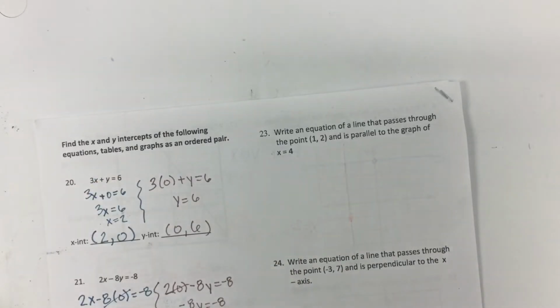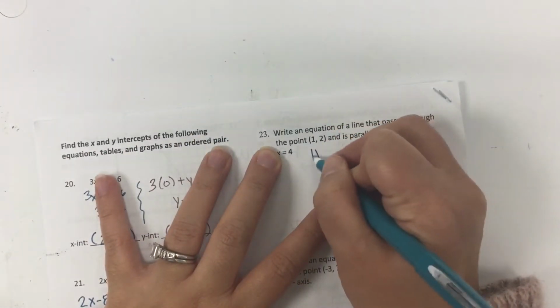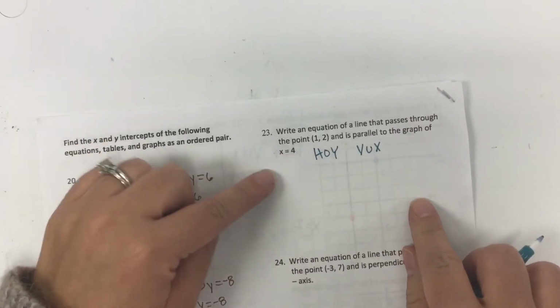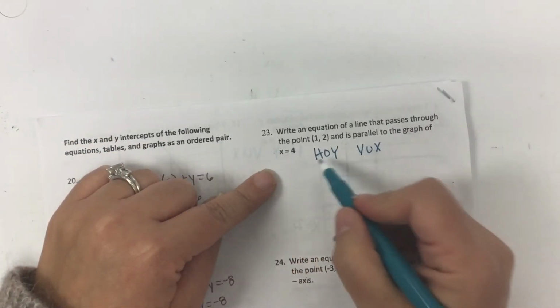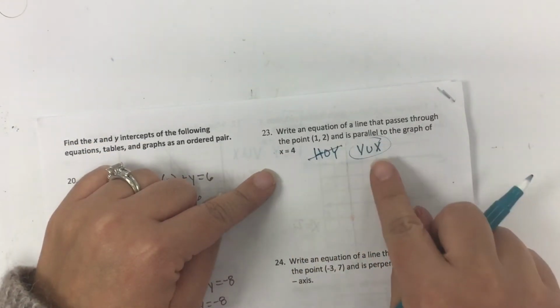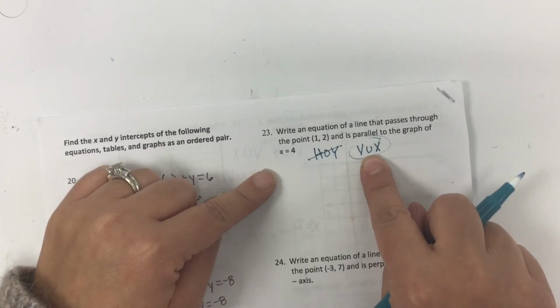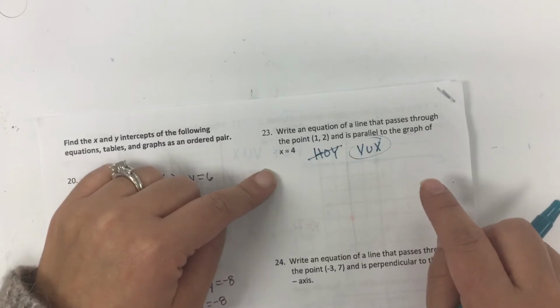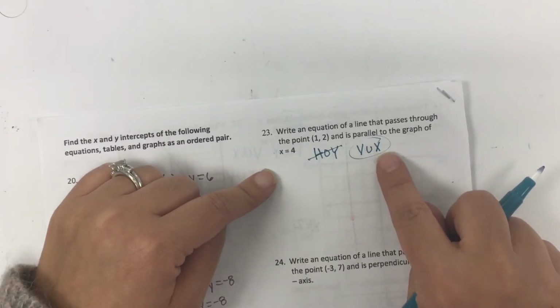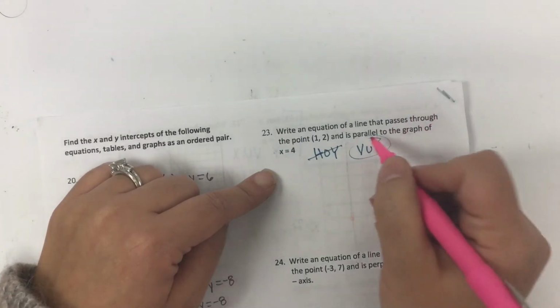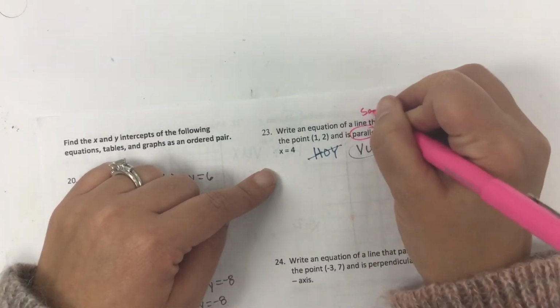This is where you want to remember, oh, it's HOY VUX. Now, I have an x equals, which means I'm going to focus on VUX. VUX has a vertical line, undefined slope, and it has the x equals. Because we're looking at parallel, it is going to be the same slope.